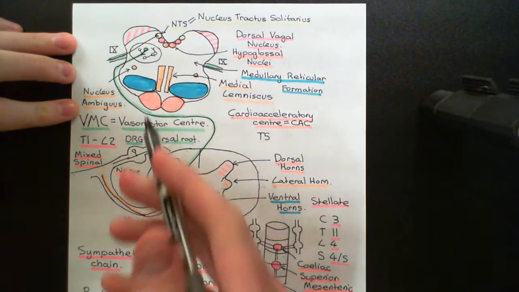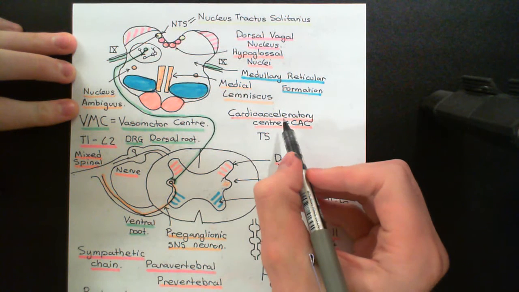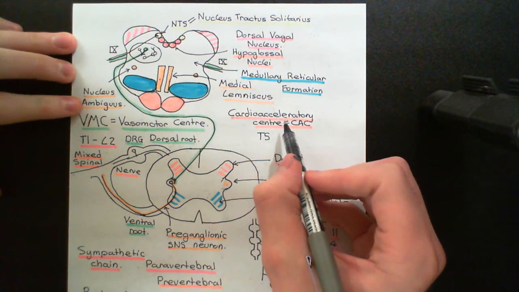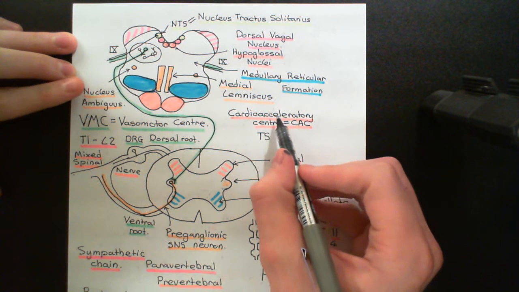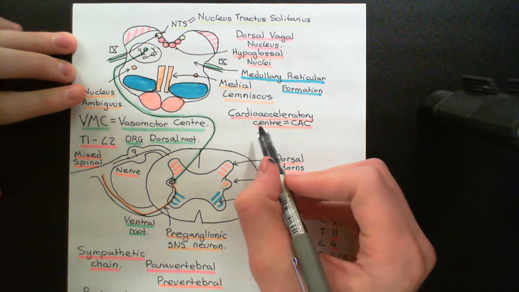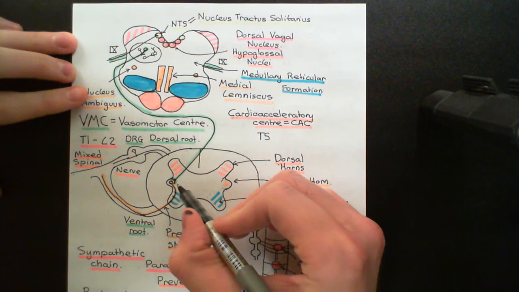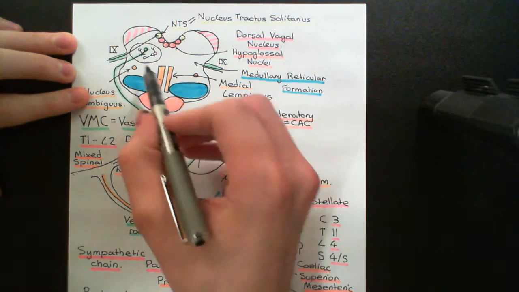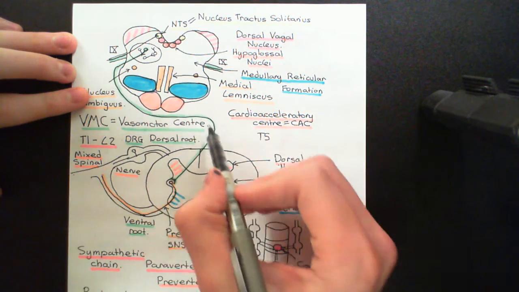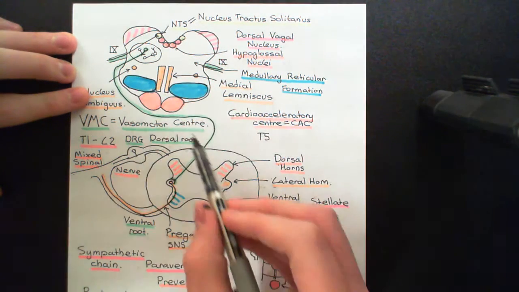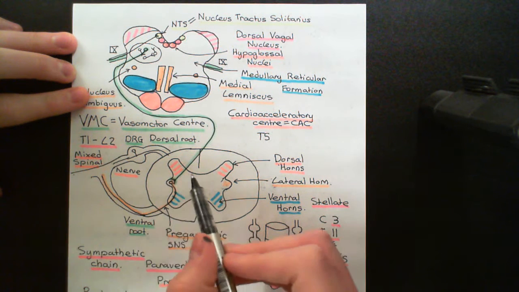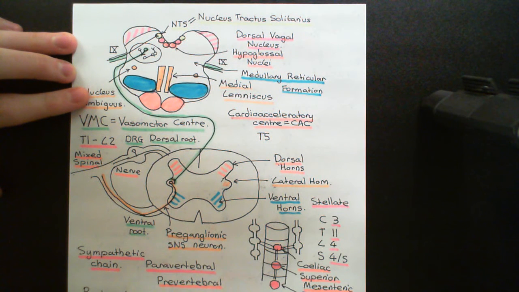And just like the vasomotor centre, it's going to be determining how much sympathetic stimulation we are going to be delivering to the heart. And the means by which the Cardioacceleratory Centre communicates with the preganglionic sympathetic nervous system neurons is again through outward projections which will project down to a level of the spinal cord between T1 and L2 and will synapse onto preganglionic sympathetic nervous system neurons.